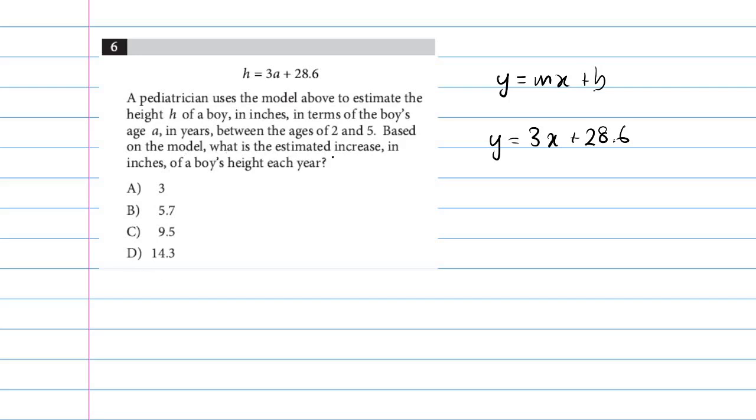So based on the model, what is the estimated increase in inches of a boy's height each year? Okay, so based on what we had discussed earlier, when you increase by 1 year, the slope says that this guy would increase by 3.